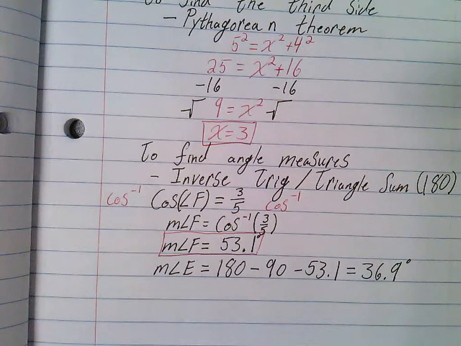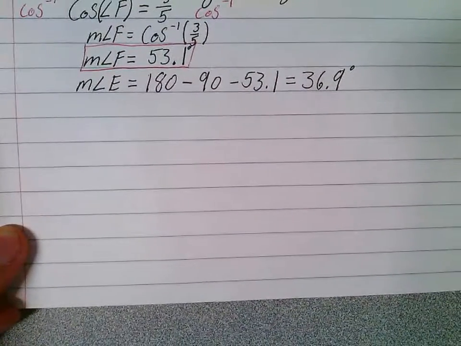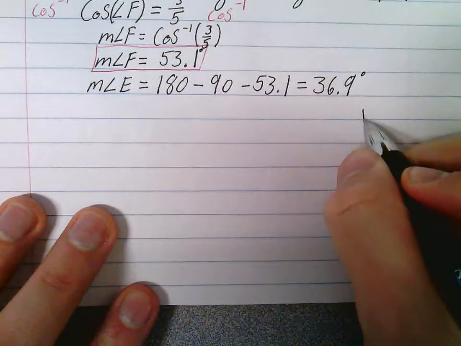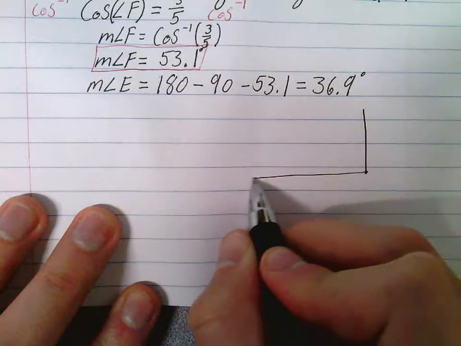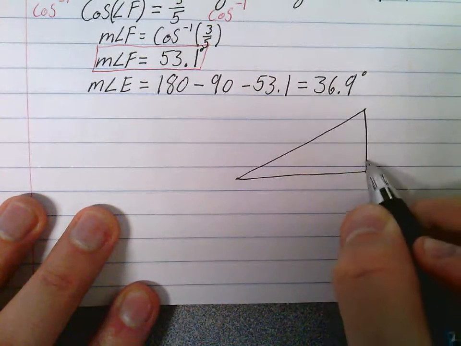Okay, then let's do one more here just to make sure we've got it. And I'll try and ask more questions along the way. See if we get one more of these. Here's a right triangle.